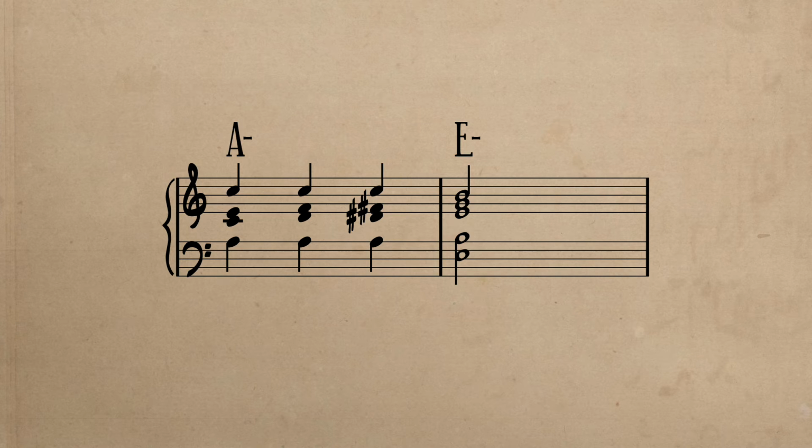Similarly, A minor to E minor is embellished with ascending stepwise motion, producing what can be referred to as D minor 7 over A on beat 2 of measure 13, and D sharp diminished 7 over A on beat 3, which, like F sharp half diminished over C, is a leading tone diminished chord of the relative dominant E minor.